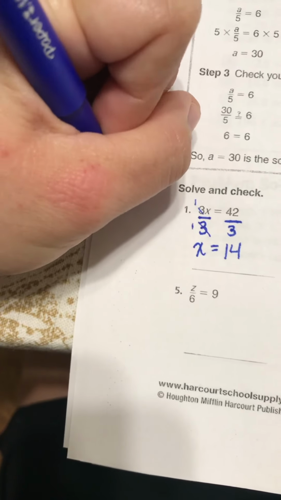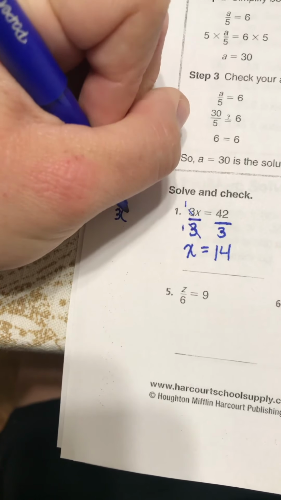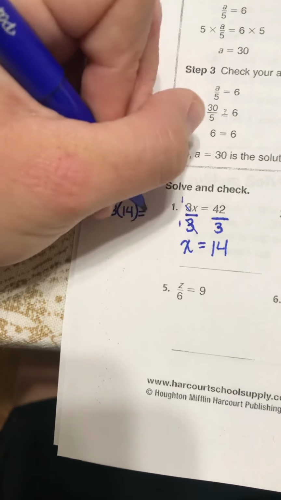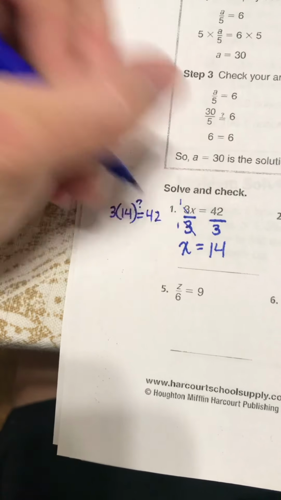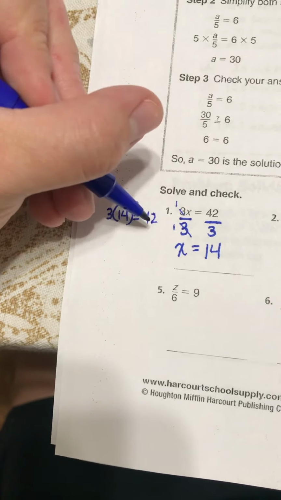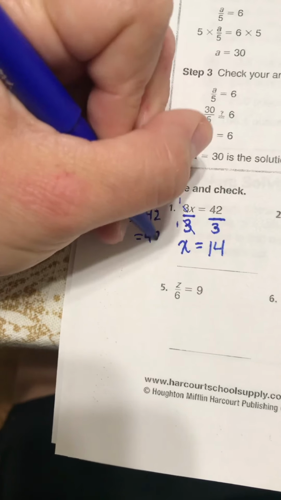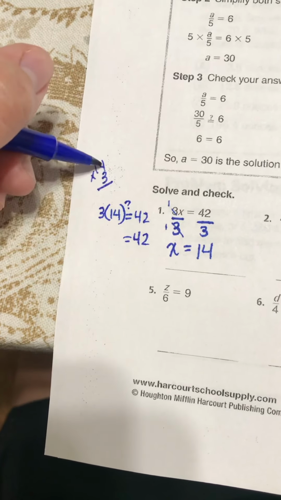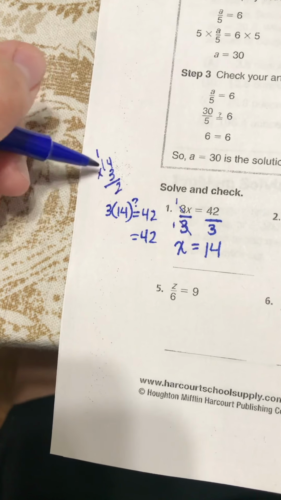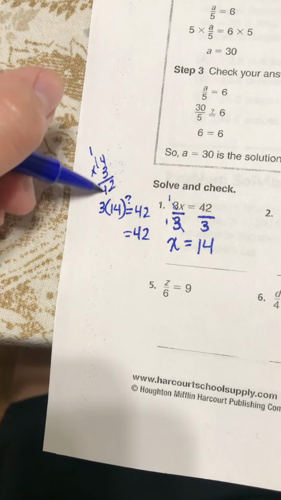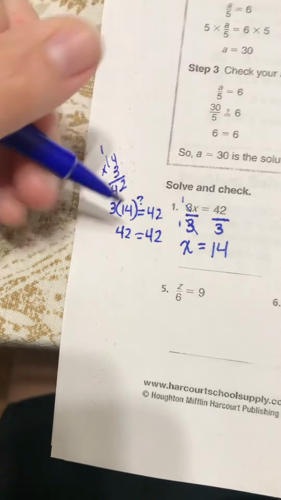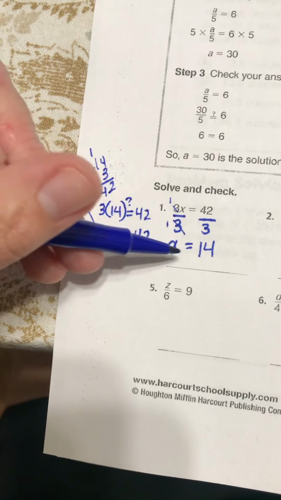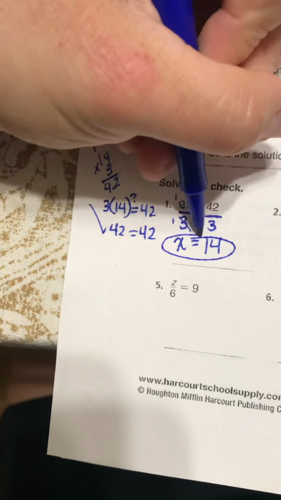So on your side, let's go ahead and check right here. Put the question mark. So 3 times 14, does that equal 42? Well, if you're unsure, go ahead and multiply it out right there. 3 times 4, 12, carry the 1. 3 times 1, 3 plus 1, 4. Yes. So the solution has to be x equals 14.